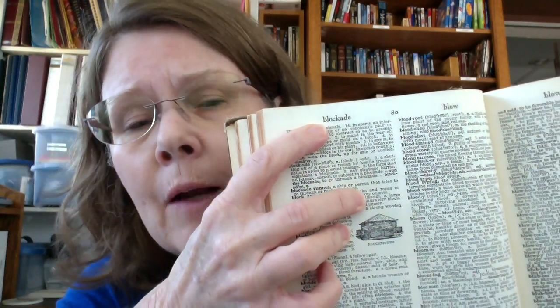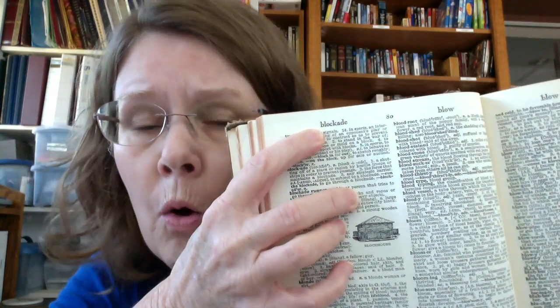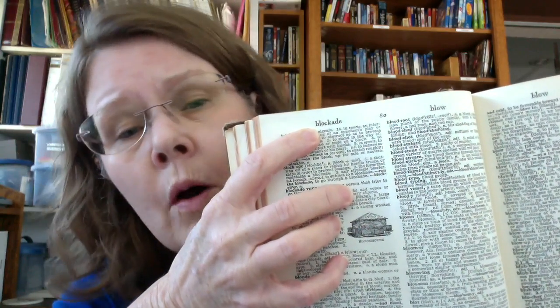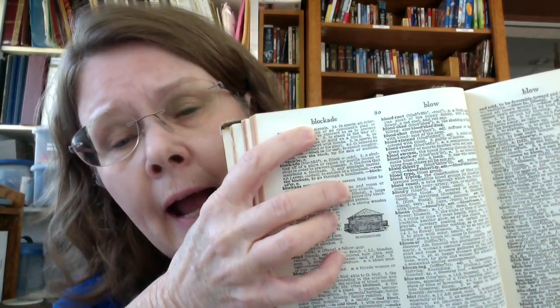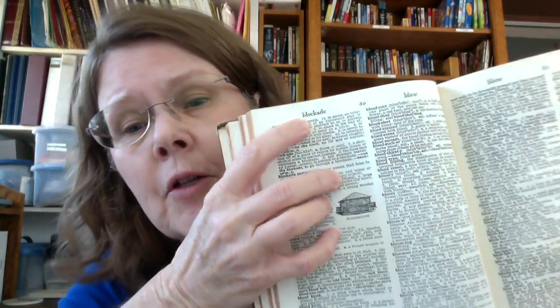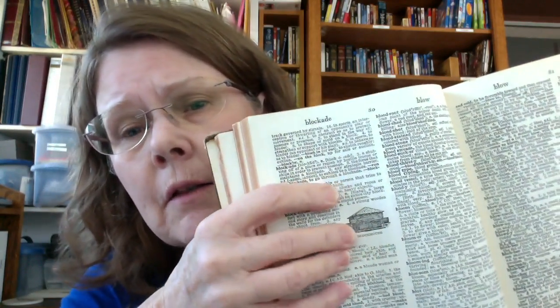Here's the B's, and I just opened up to "blockade." Well, boat is B-O-A-T, so is O before L in the alphabet, or is it after L? L, M, and O, it's after, so we know it's not here. We would have to turn the pages a little bit further to find some O's.